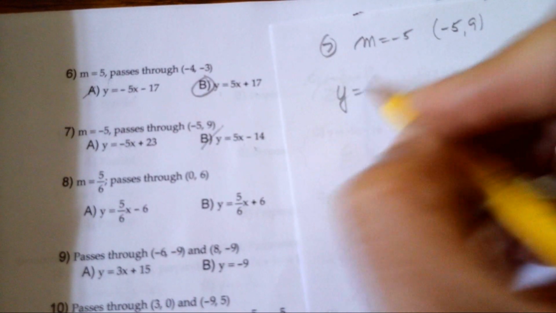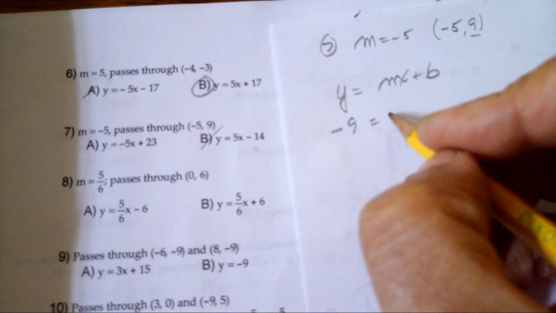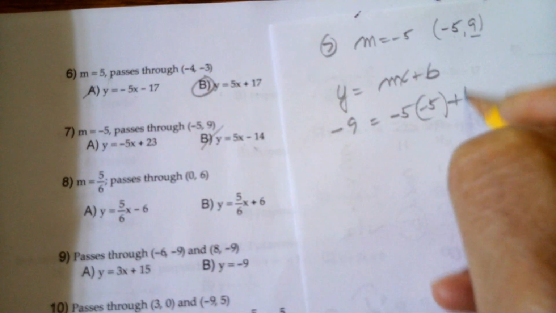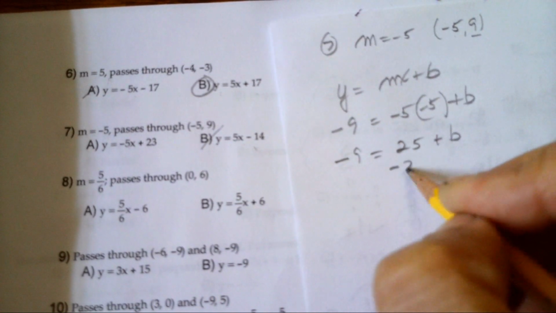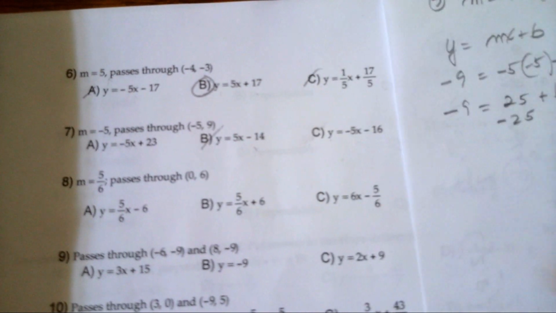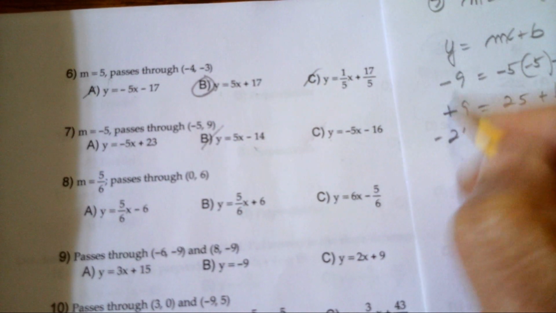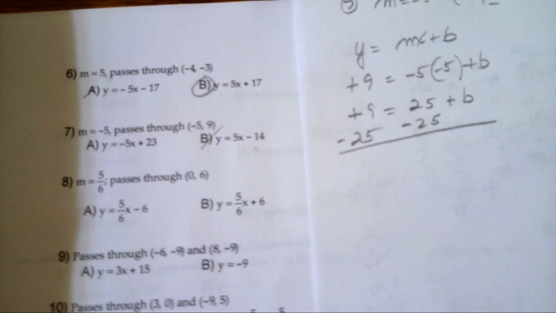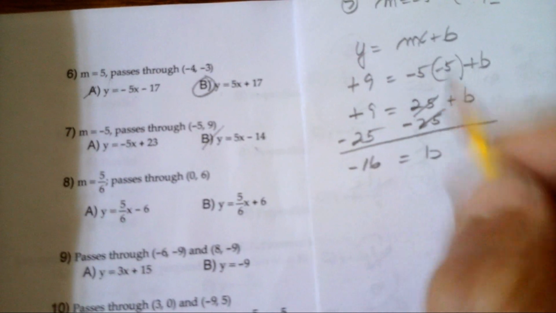So y is equal to mx plus b, my y value, 9 equal to my slope, which is a negative 5, times my x value, plus my b value. Alright, so 9 is equal to 25 plus b. This is a positive 9, not a negative 9, okay. Subtracting 25 on both sides. I should slide this over, it'd be nice. 25's cancel out, I get a negative 16 equal to b.